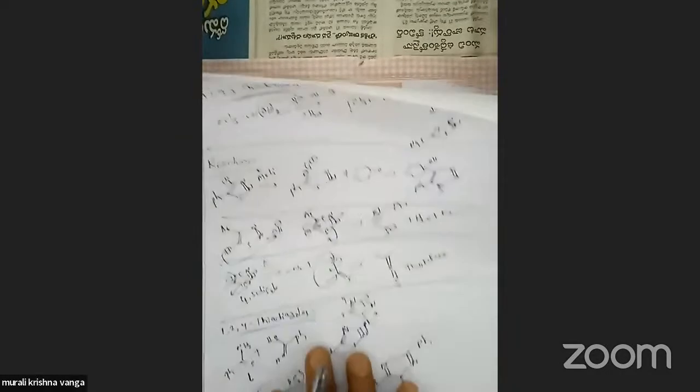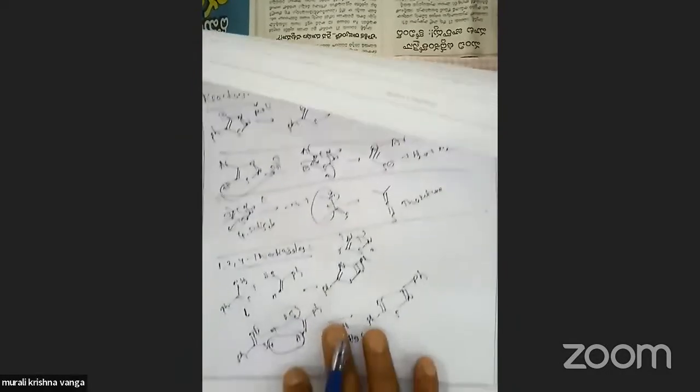Next reactions. Sir, previous page photo please. What? The previous page you are noting? I did not understand your voice. Tell me once again. Okay, previous page. Okay sir, thank you.